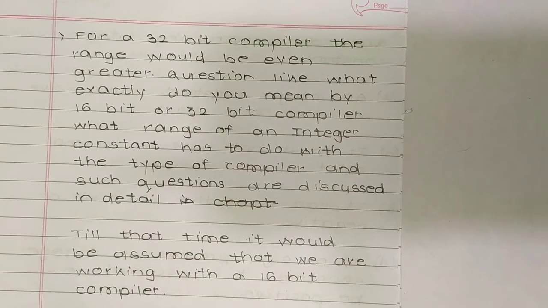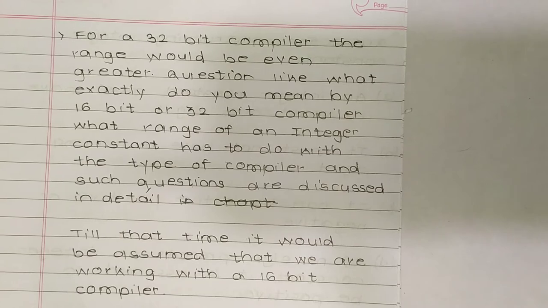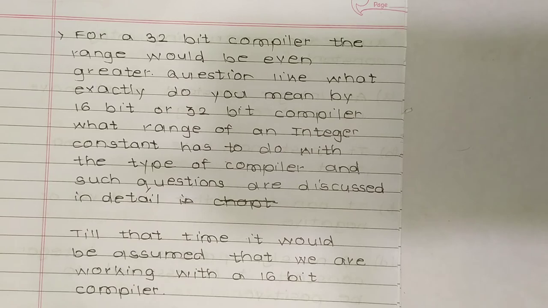For a 32-bit compiler, the range would be even greater. Like, what exactly do you mean by a 16-bit or 32-bit compiler? What does the range of an integer constant have to do with the type of compiler? Such questions are discussed in detail in this chapter. So basically, for a 16-bit compiler the range was different. Now for a 32-bit compiler the range is different.